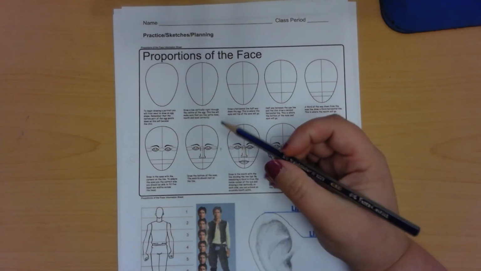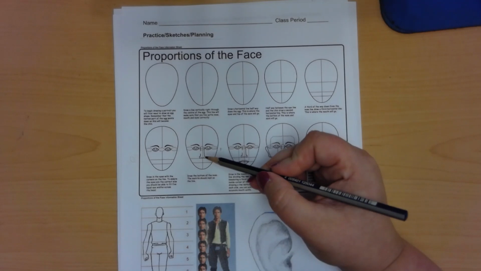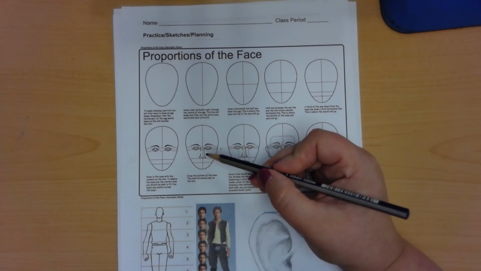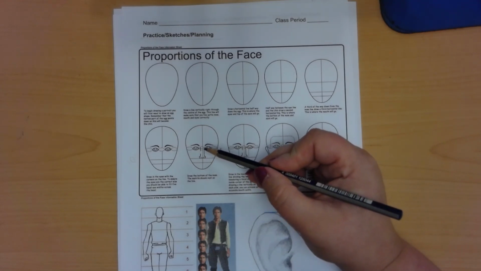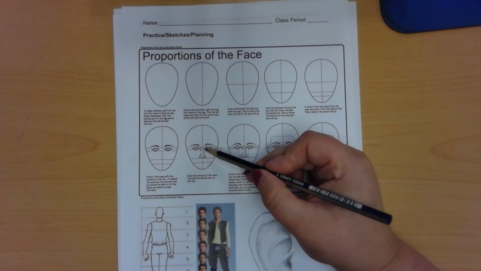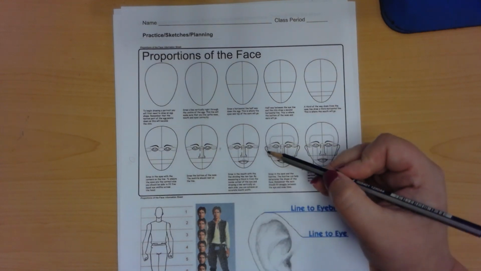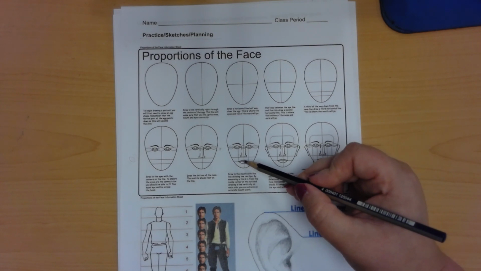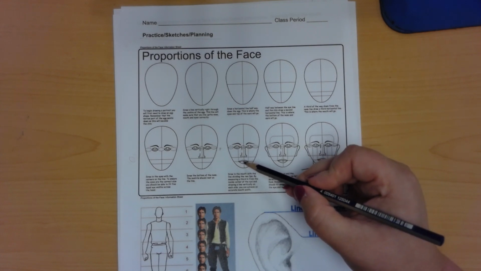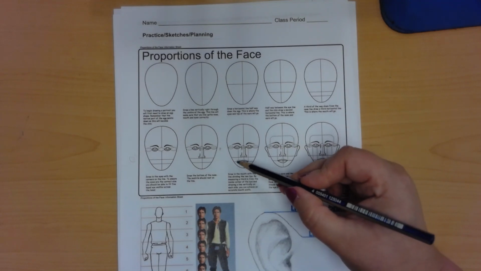When we're looking at then placing the nose, we're looking at how wide it is. If you look at a human face, the nose is about as wide as the corner of the eye. So you can bring a line straight down and that gives you the corner of the nose. If we then look at placing the lips in there, again, they're sitting right about on that line, about the center of the lips, and then you've got the 2 pieces that create the upper lip.